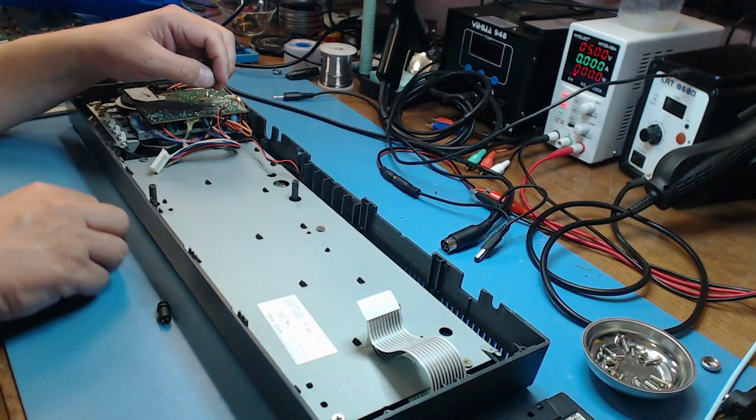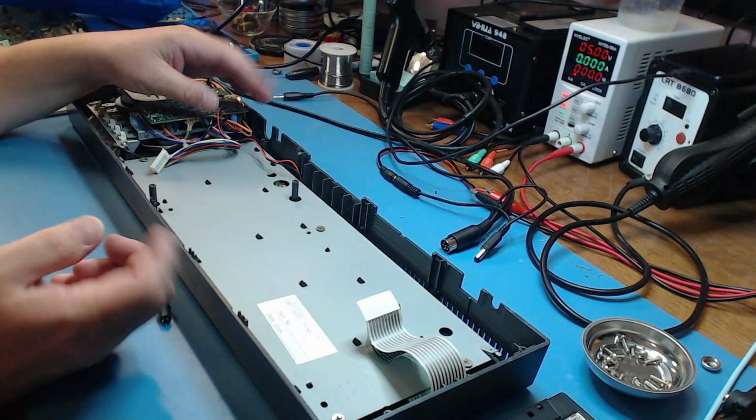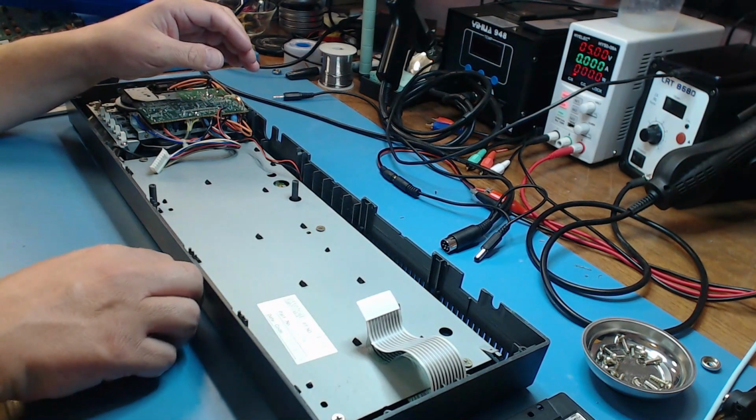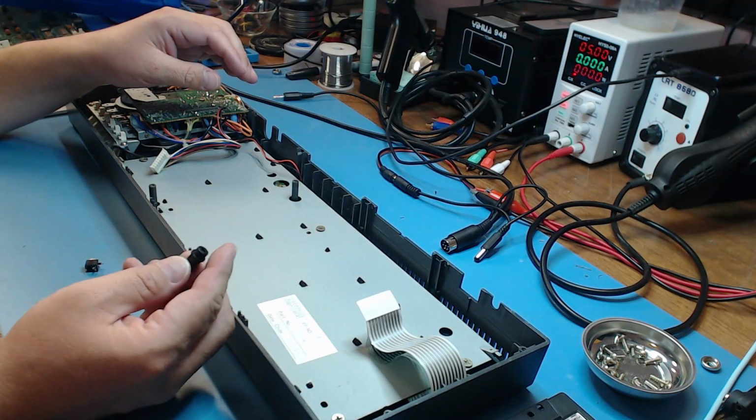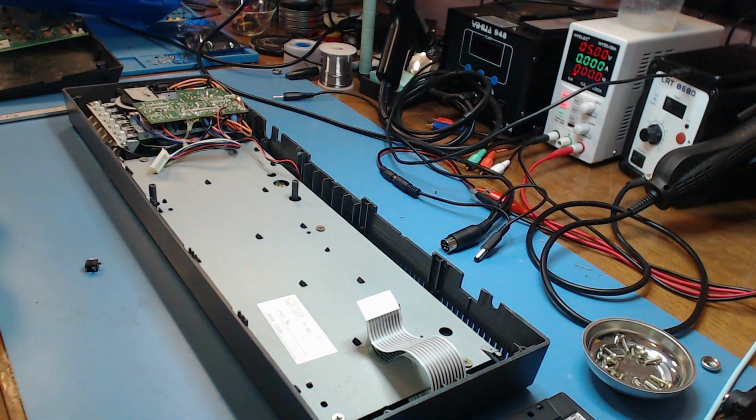Now, obviously, a cell phone won't be able to handle the remote control, or a computer or a tablet, but once I've built a TZX Duino, that should handle the remote control.